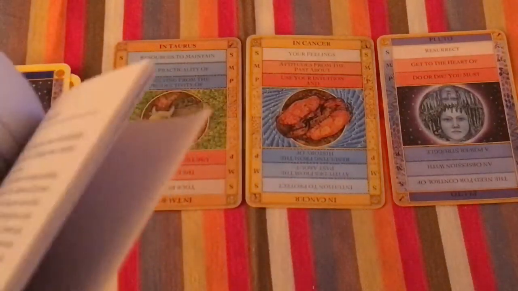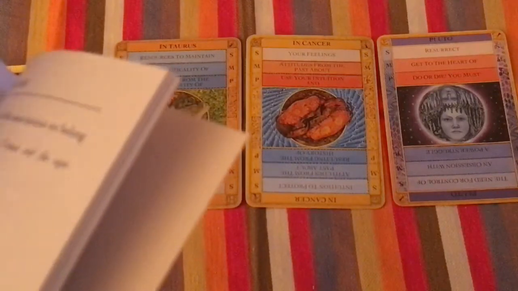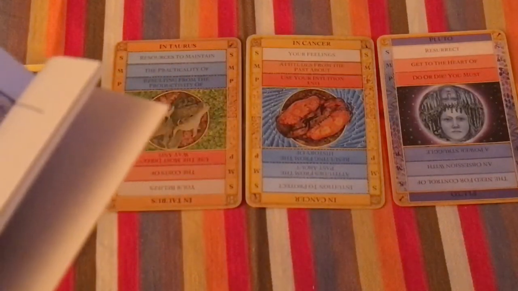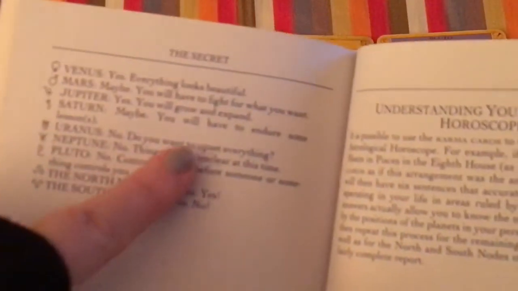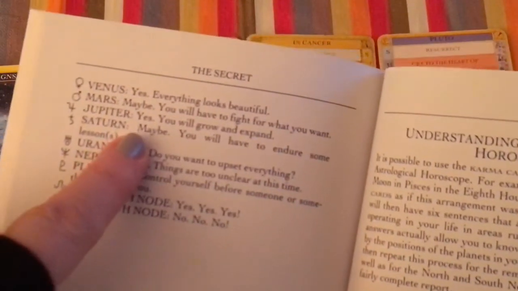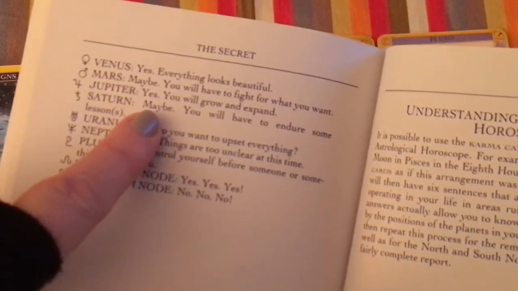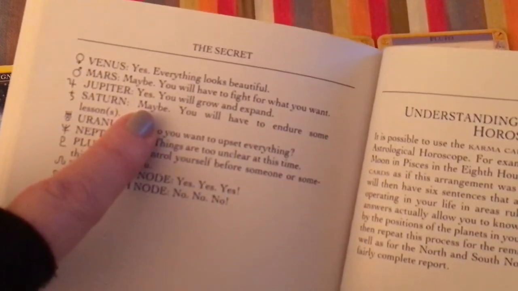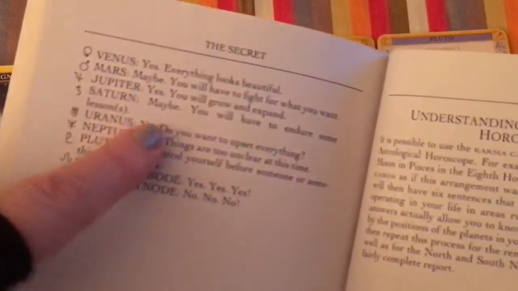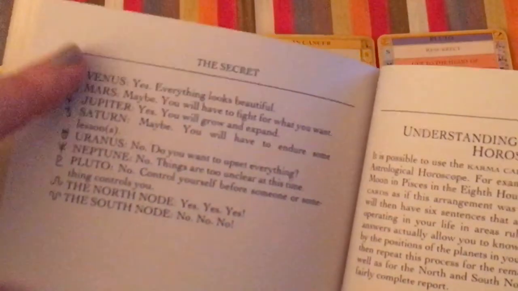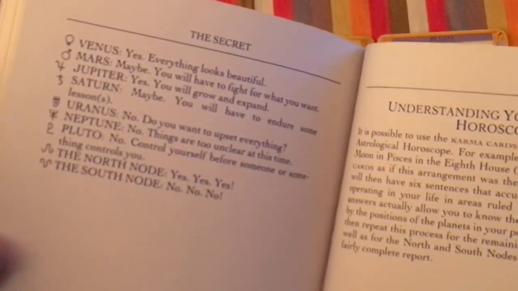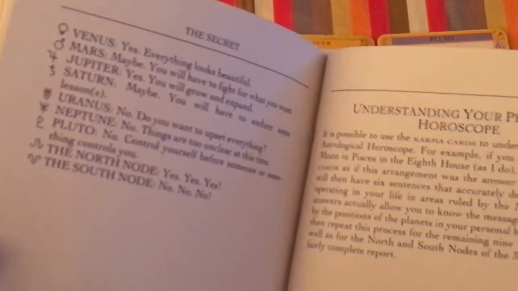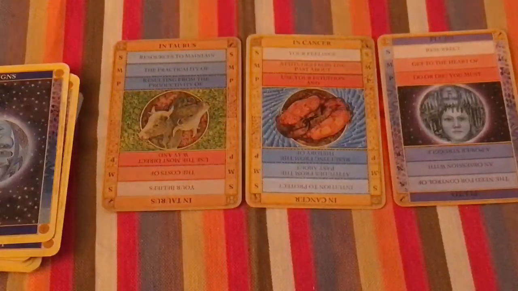Because I think these maybes in Monty Farmer's book, The Secret, really kind of have to do more with the character of the planet. I mean, Saturn really, and I love Saturn to be honest, but Saturn really ought to be a no. You ought to have some no's in the inner planets and some yeses in the outer planets, just to be even. So anyway, that's what I have on this super duper card geek video.